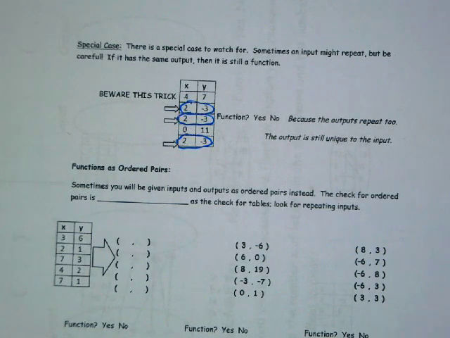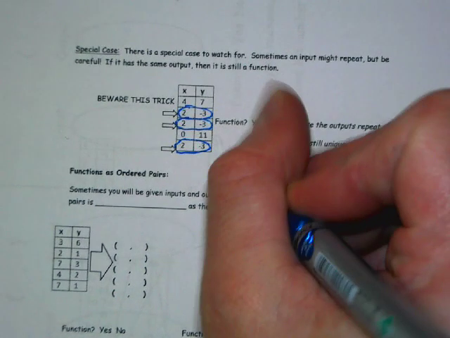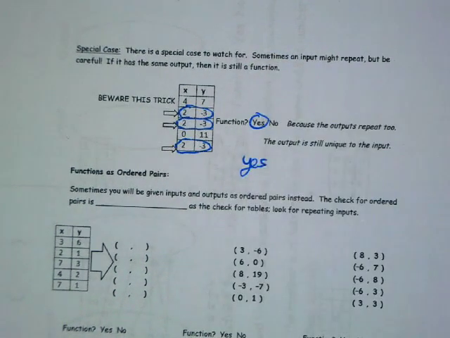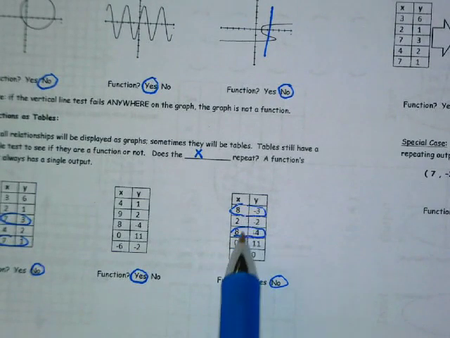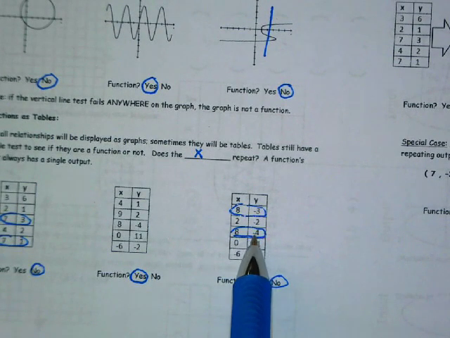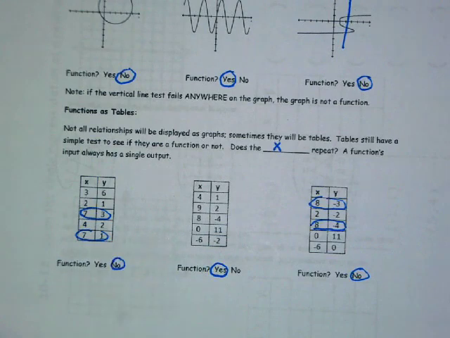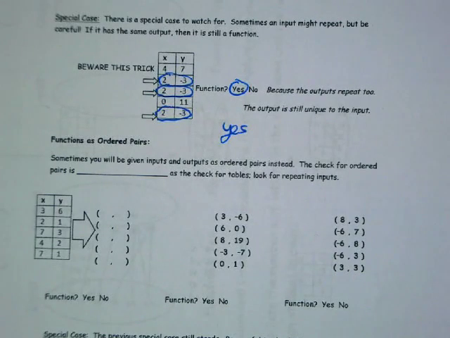It's all the same point, right? Okay, so really you're not having a repeating x. It's the same point listed multiple times. So in that case, yes, that is still a function. If you looked at all the other ones we looked at the bottom of the previous page, for those x's that repeated, the y's were different. They weren't the same point. So if it's the same point, it's okay. That can repeat.